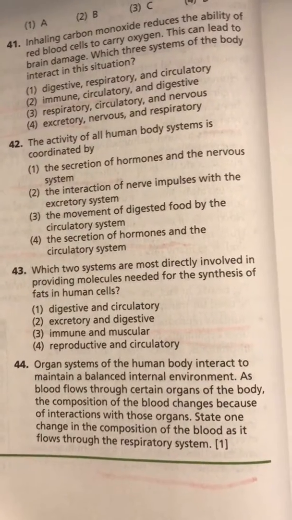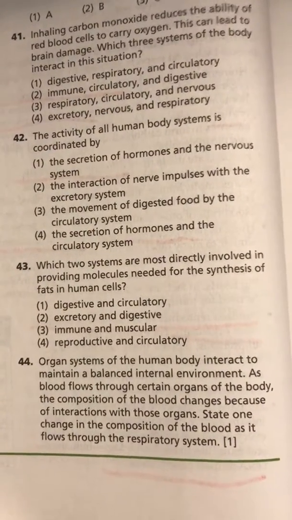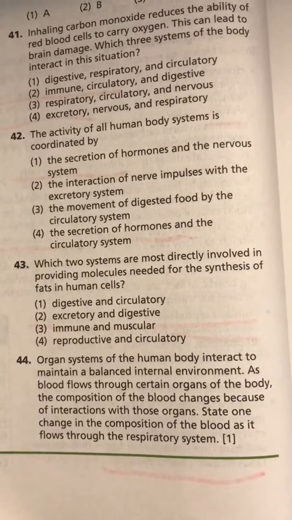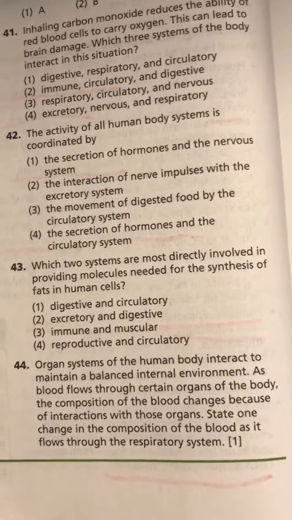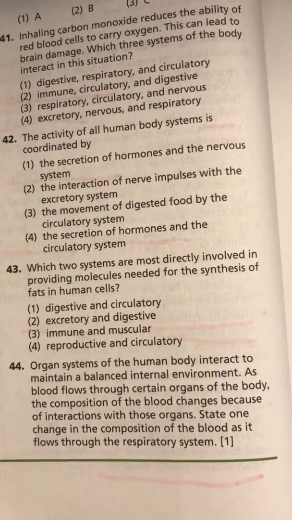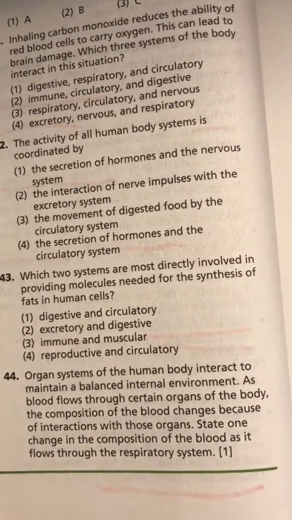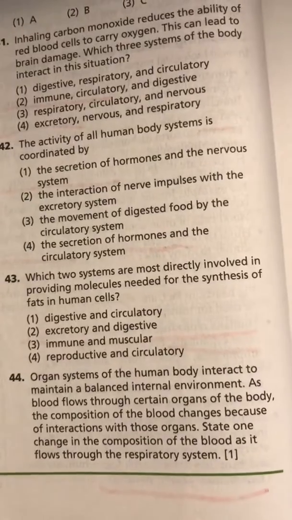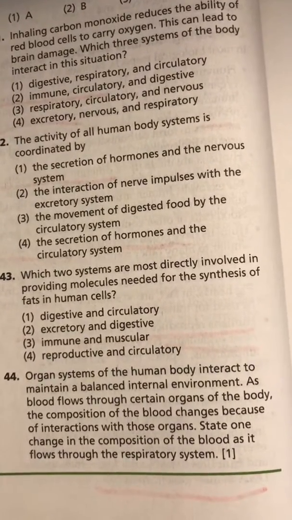43. Which two systems are most directly involved in providing molecules needed for the synthesis of fats in human cells? 1. Digestive and circulatory. 2. Excretory and digestive. 3. Immune and muscular. Or 4. Reproductive and circulatory.